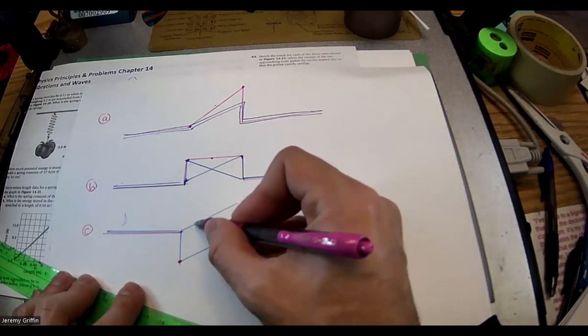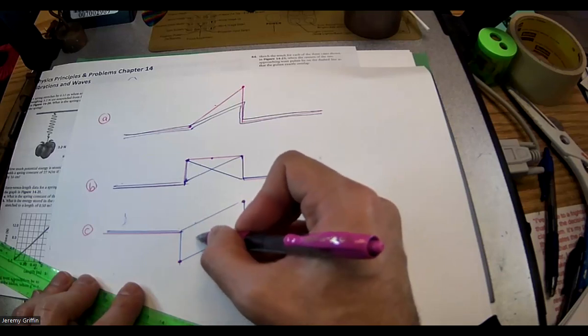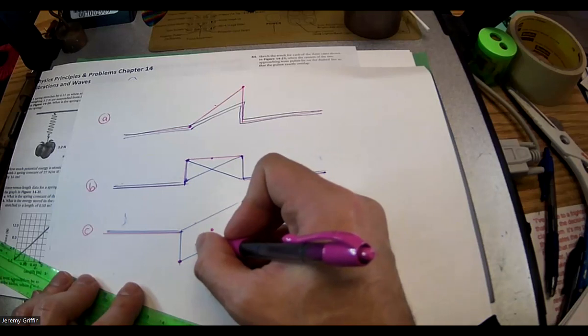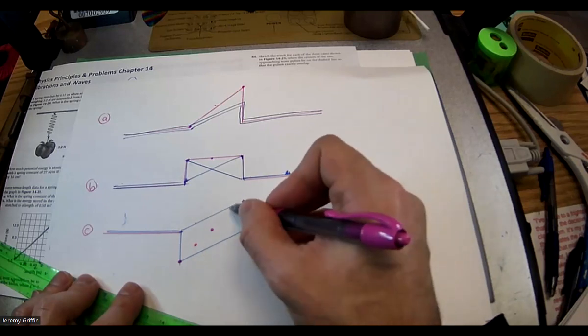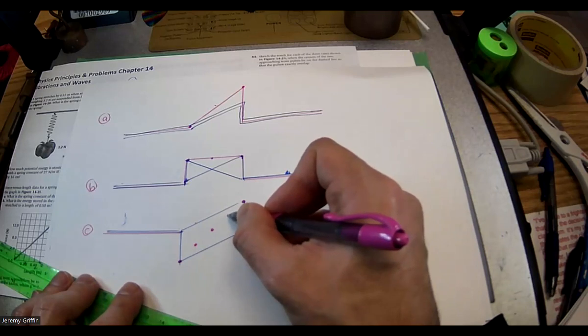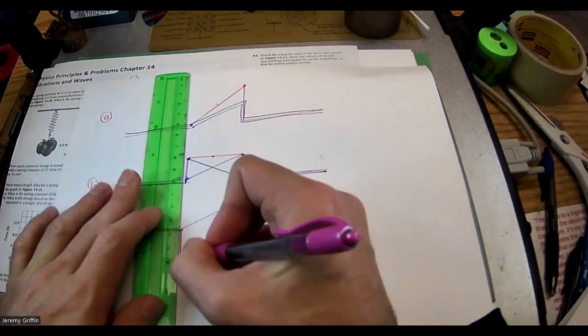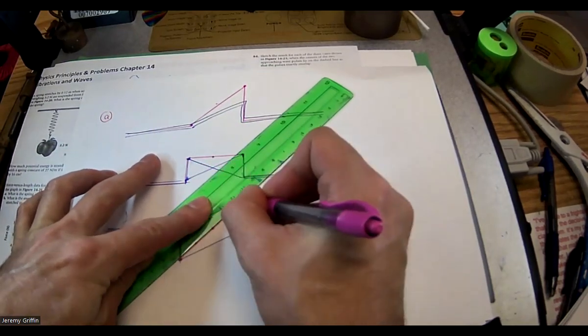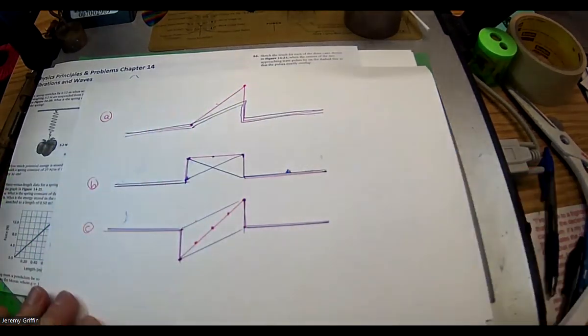What's +1/4 plus -3/4? -1/2, right there. And what's +3/4 plus -1/4? +1/2. So you guys see the pulse is going to do this thing, like that. You guys can line those up and do that.